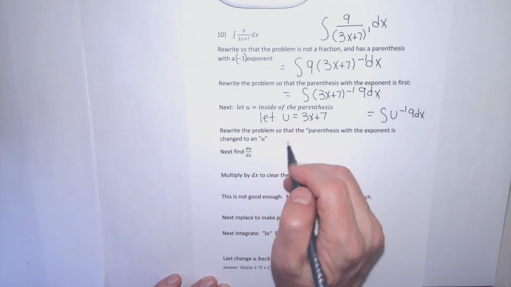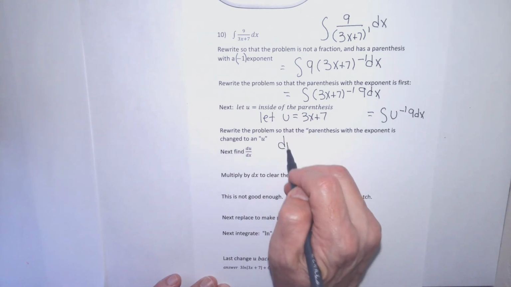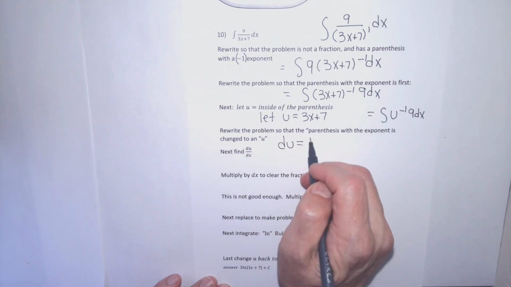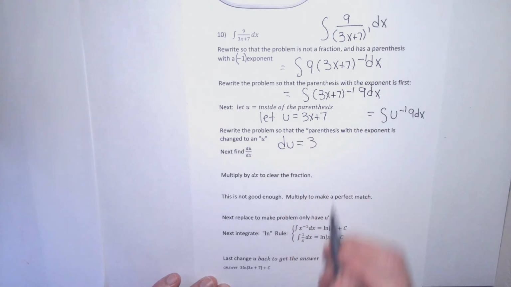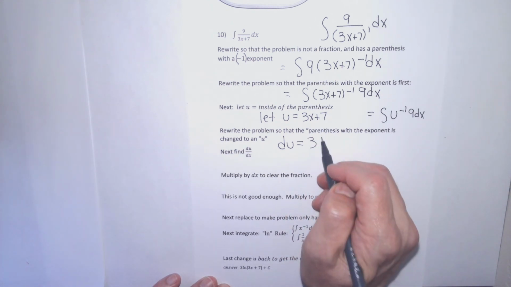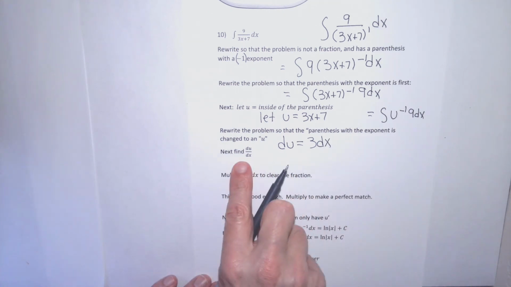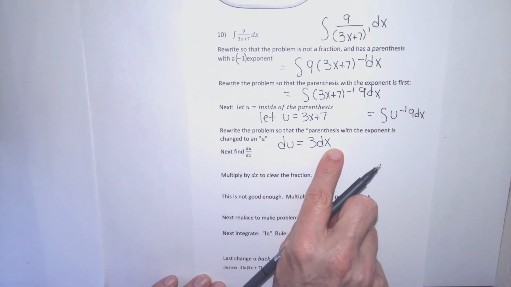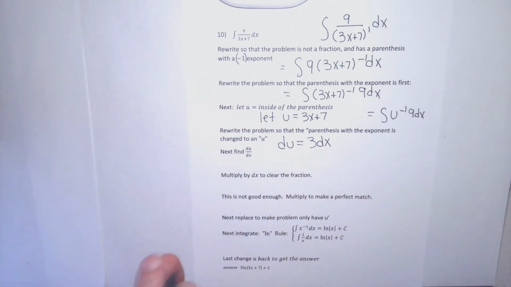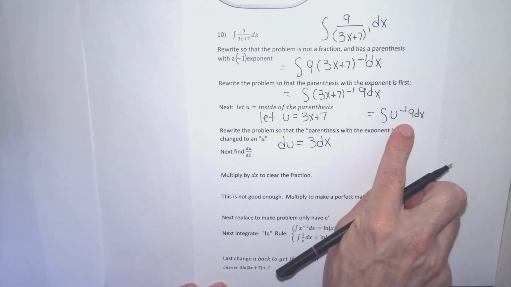So the derivative of u is du dx. The derivative of 3x is 3. The derivative of 7 is 0. And I almost always, if I'm writing a key by myself, I don't show the du dx. I just do that multiplication in my head ahead of time. So I skipped a step there, but I think a lot of students will be hopefully comfortable at skipping that step at this point. I need to match up with 9dx.